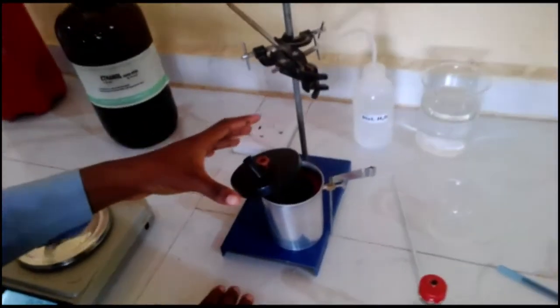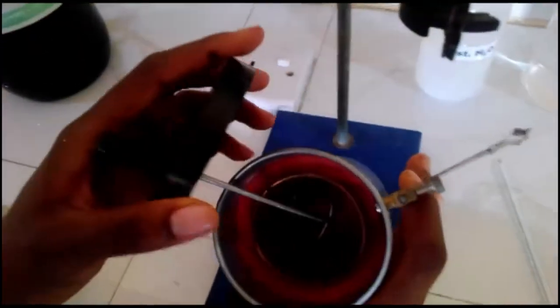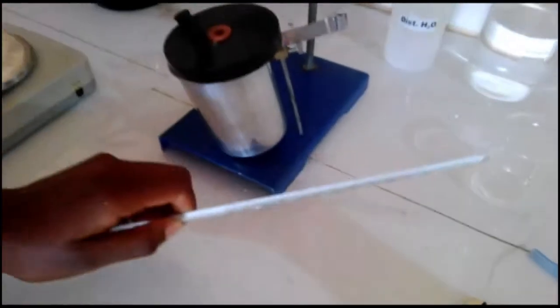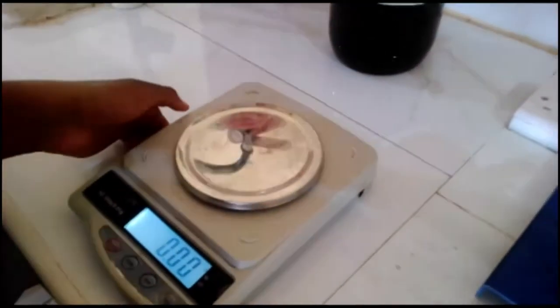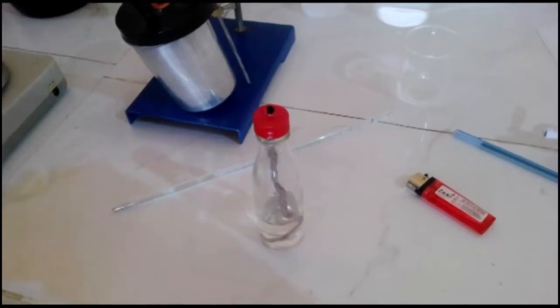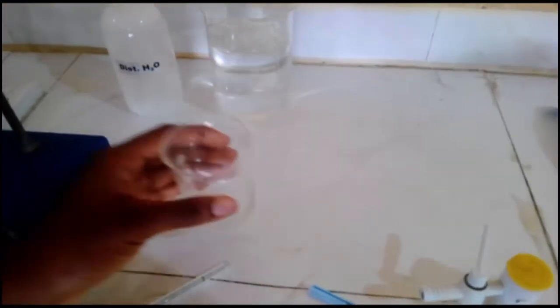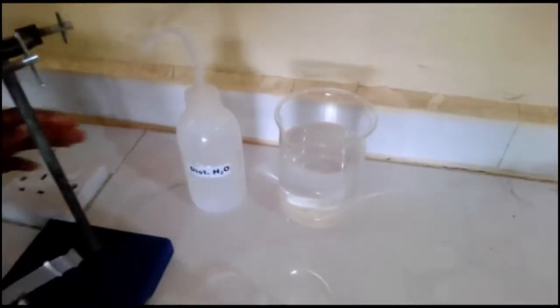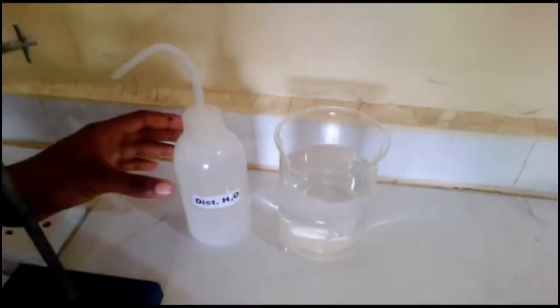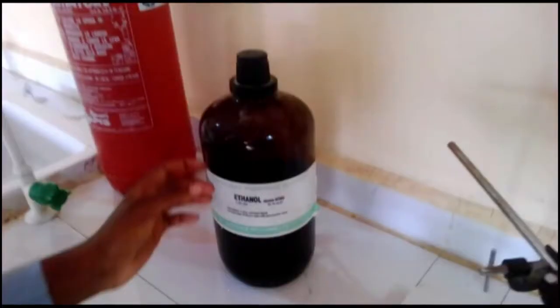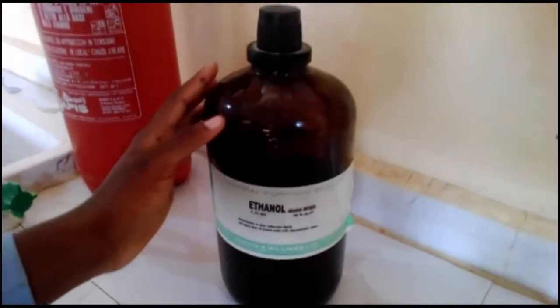The materials needed for this experiment are calorimeter, thermometer, weighing balance, ethanol lamp, lighter, beaker, distilled water, retort stand, and ethanol. Now I'll be handing over to Florence to continue from here.